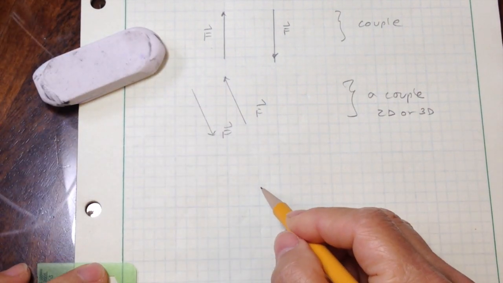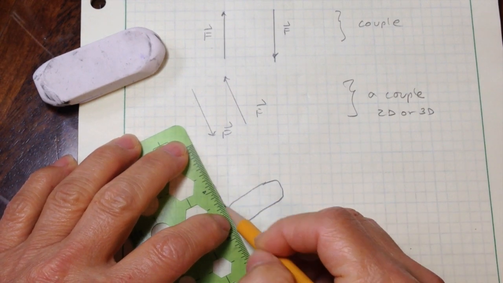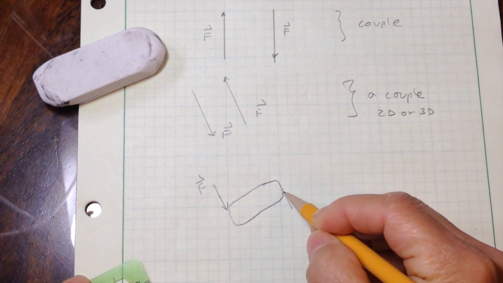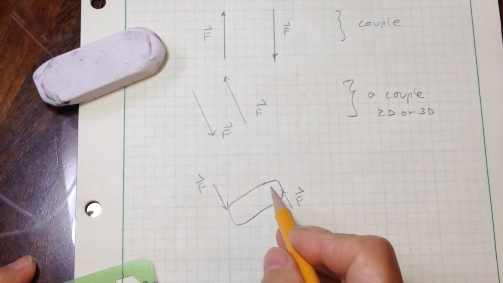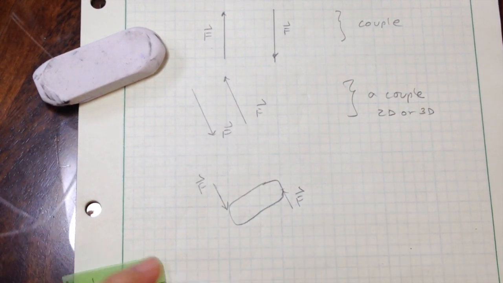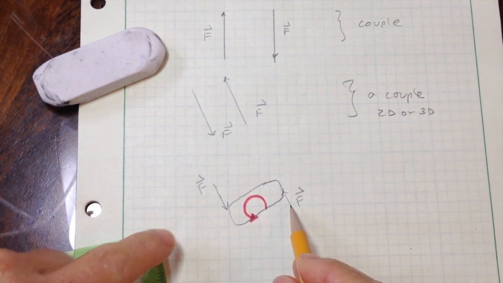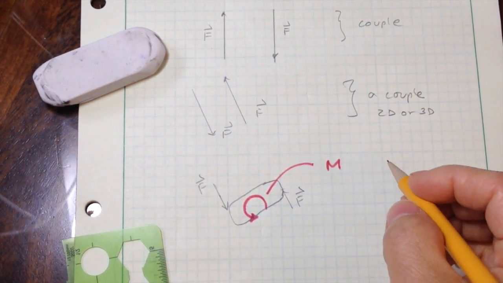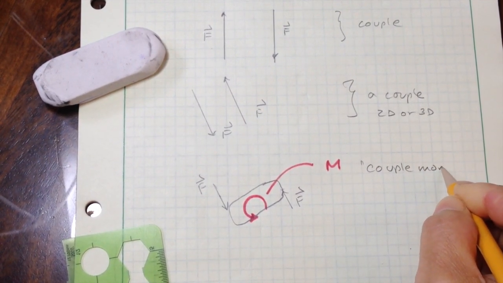If I apply a force in this direction and another one in that direction, it would cause this eraser to rotate in a counterclockwise direction. So this counterclockwise direction is the direction of the moment caused by these two forces. This moment vector, we now will call a couple moment.